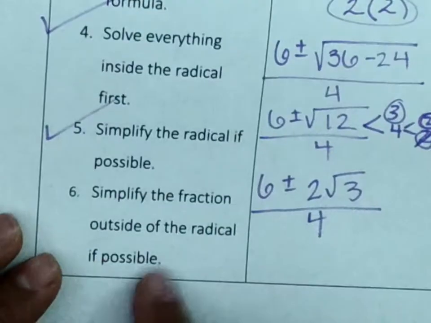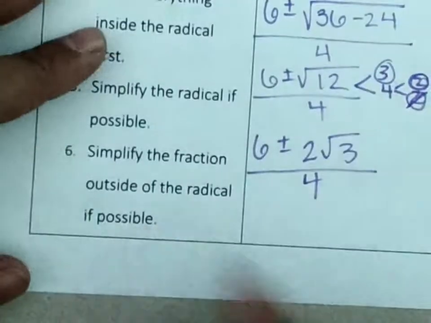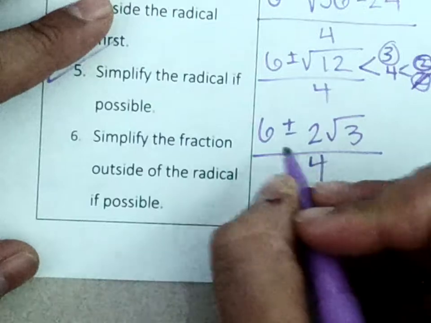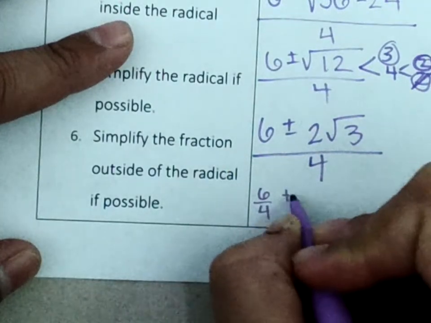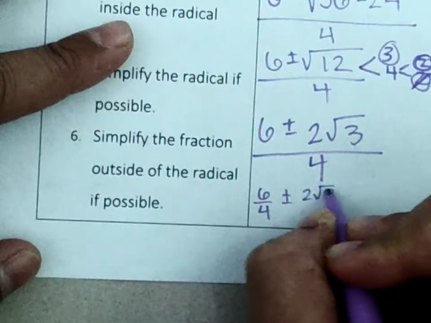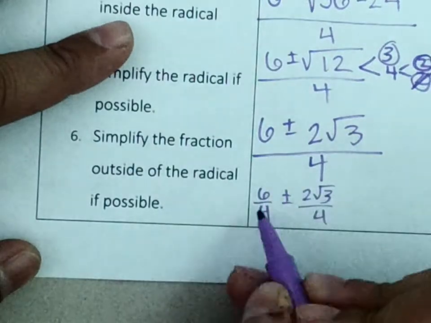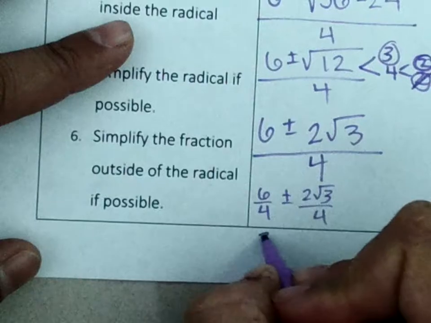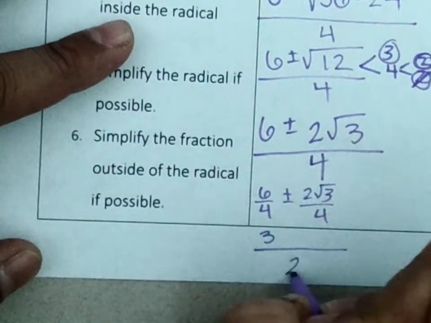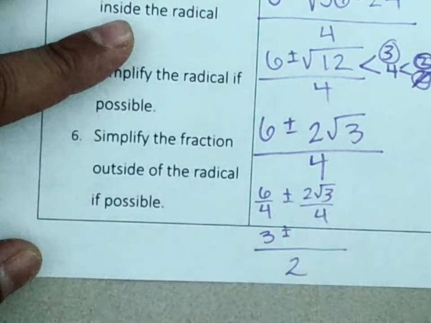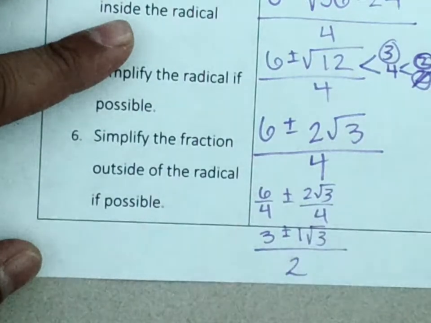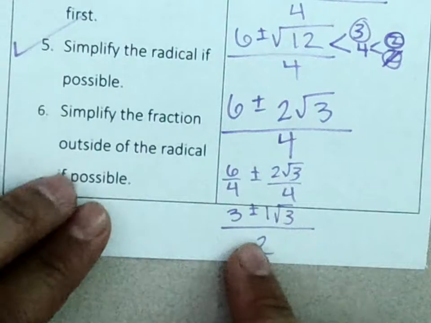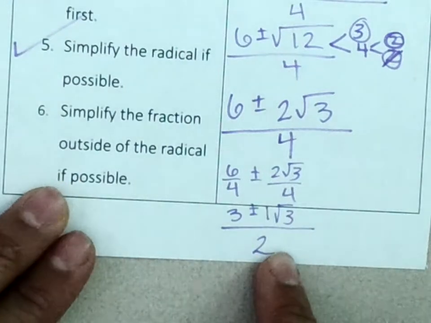We're now going to simplify the fraction outside of the radical if possible. I'm going to break this up into 2 fractions, 6 over 4 and 2 root 3 over 4. 6 over 4 can be reduced to 3 over 2, and 2 over 4 can be reduced to 1 over 2. So our final answer is 3 plus or minus the square root of 3, all over 2.